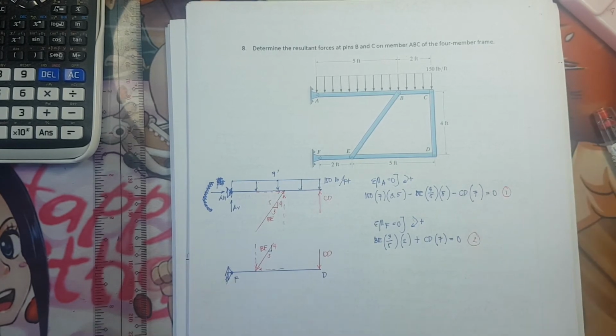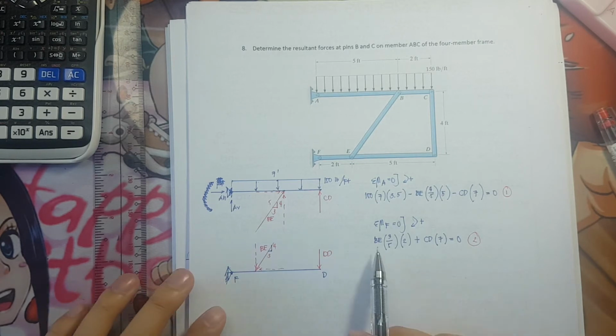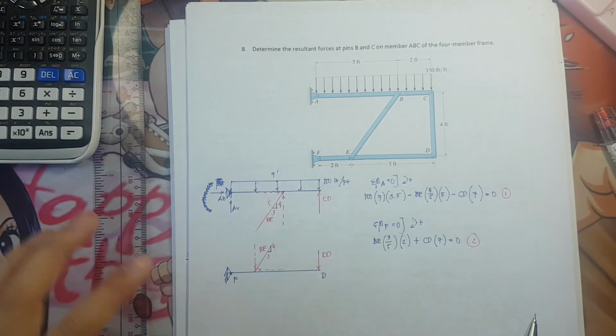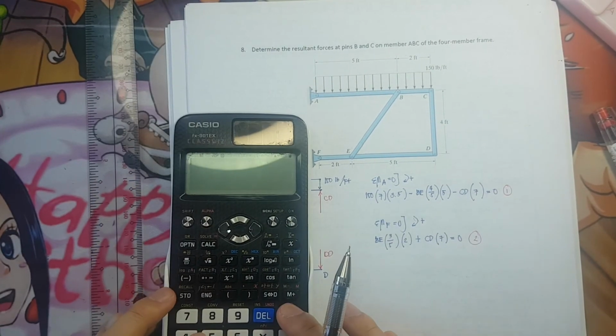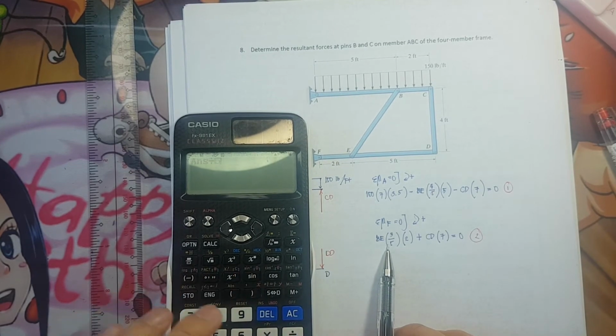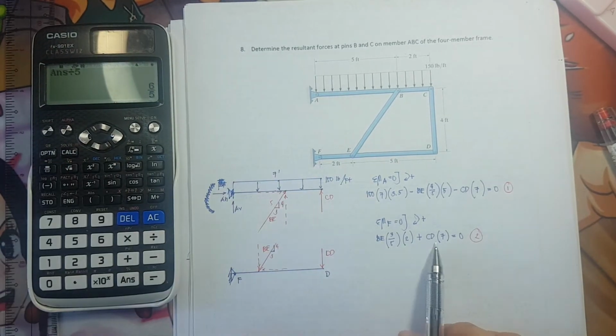So solving simultaneously, or you can simply input that in your calculator, but let's try to simplify. So we have here, transpose this to the other side of the equation to make it positive. So we have here 3 times 2 divided by 5. That's still 6 over 5.